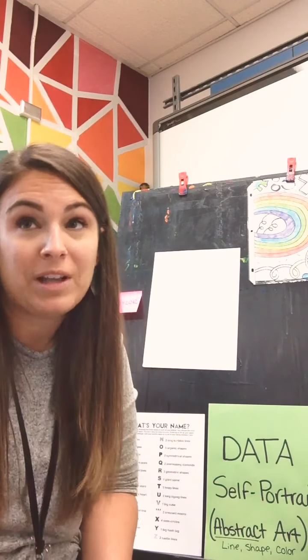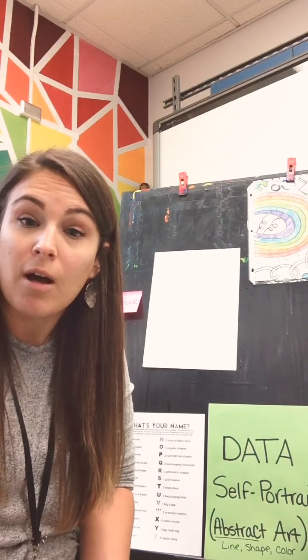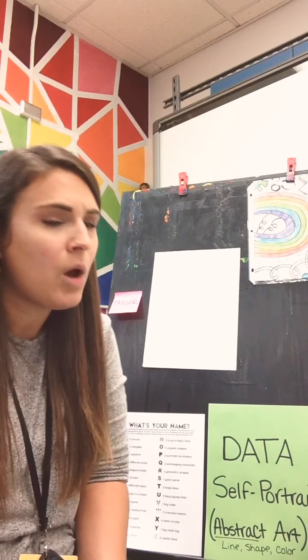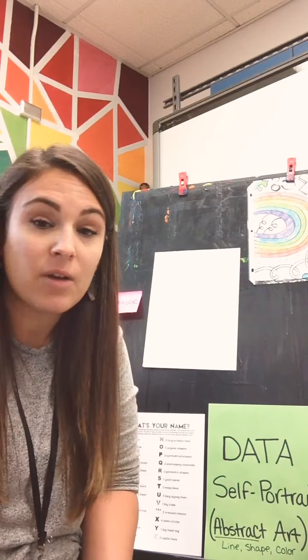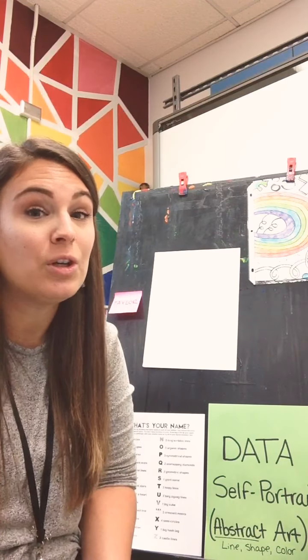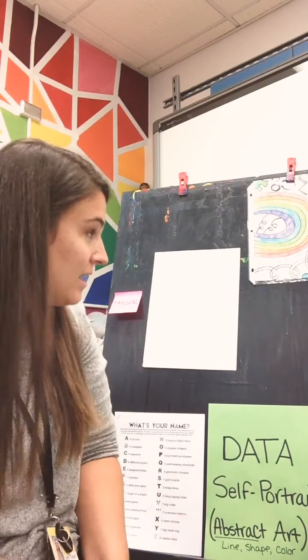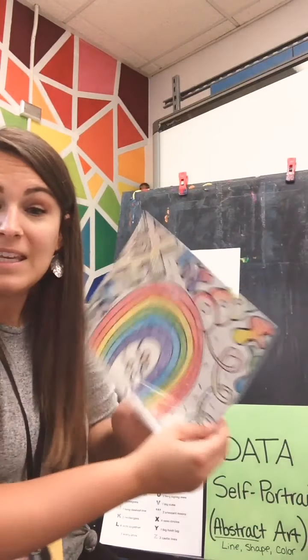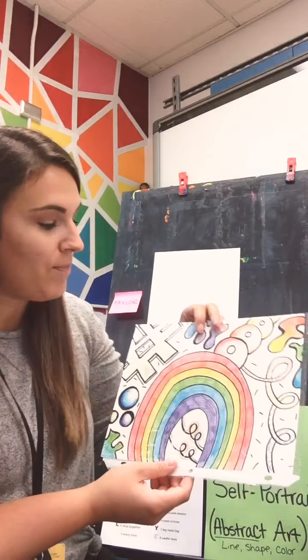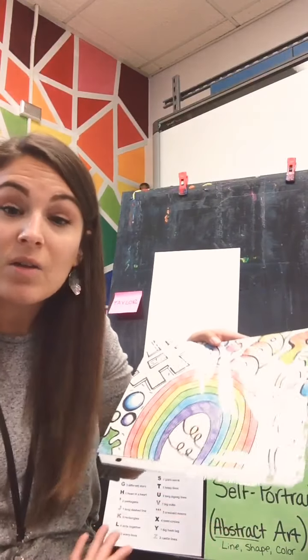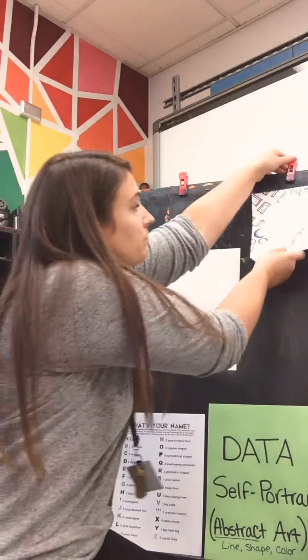If you remember from class, a self-portrait is a picture of you, but we've learned over the years that a self-portrait doesn't necessarily have to look like your face. For instance, this is my data self-portrait, and this says Taylor. I used my last name to make this art.